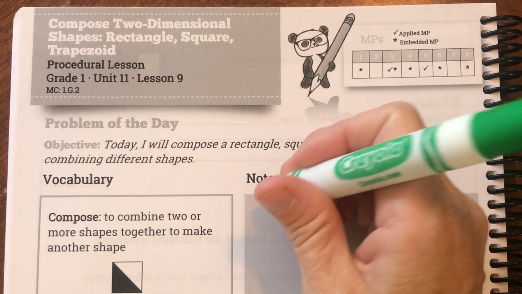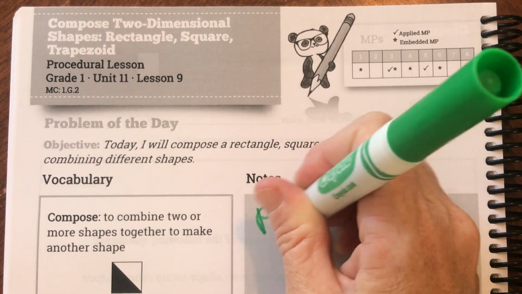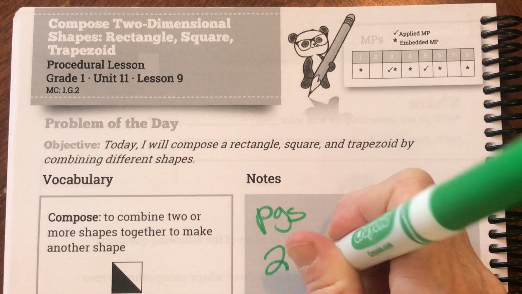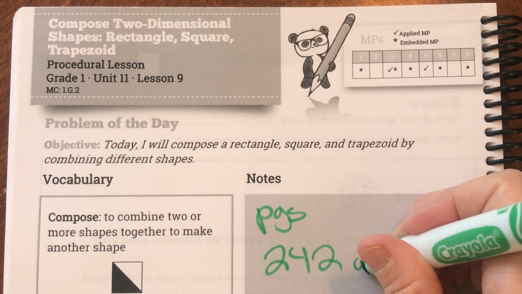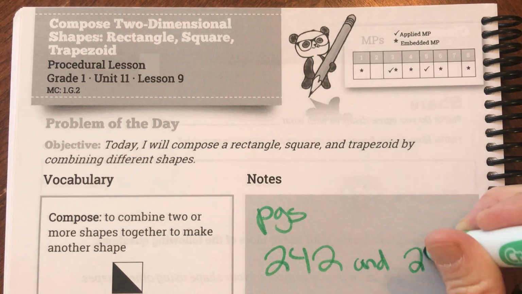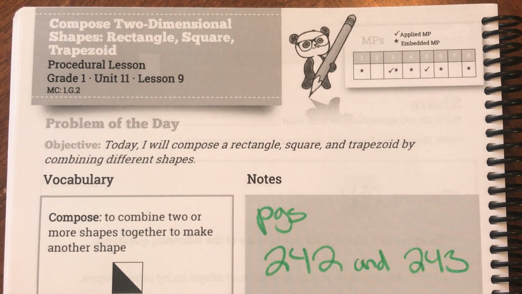So I want you to look back at pages 242 and 243. Those two pages are going to give you a lot of examples and help you understand a little bit more about this idea that we're going to be doing today.